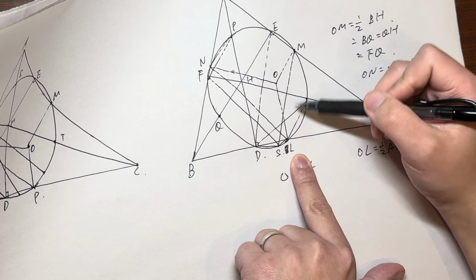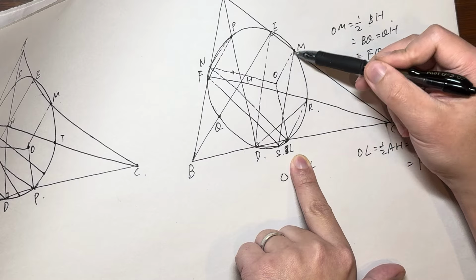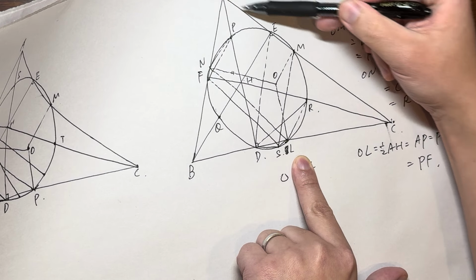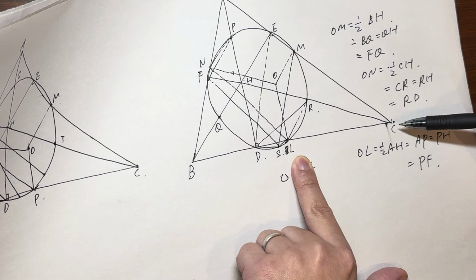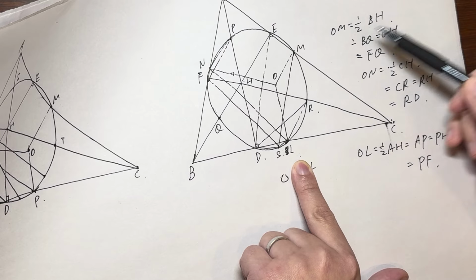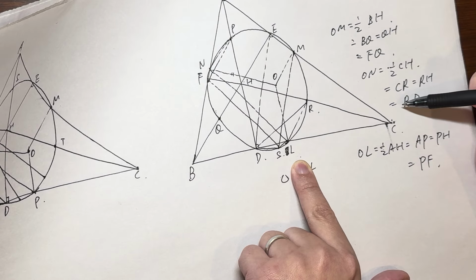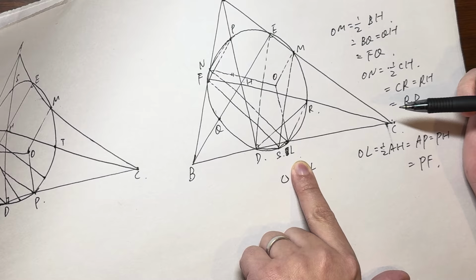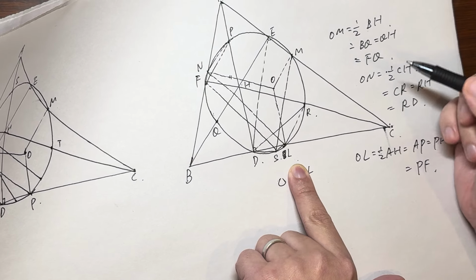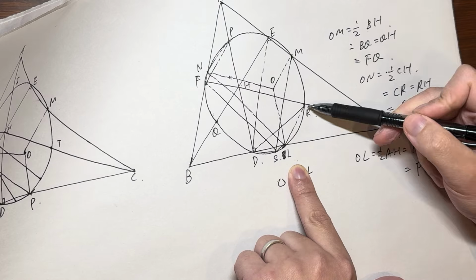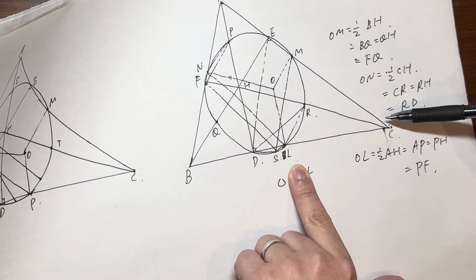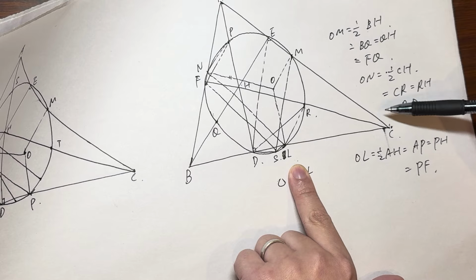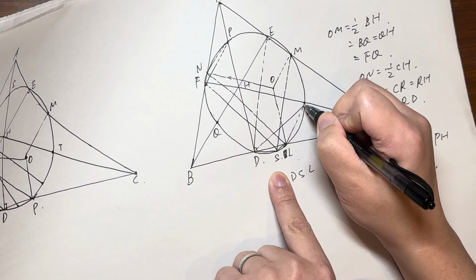Interesting. If RL equals OM, we know that OM is perpendicular to this line, to AC. Is RL perpendicular to AC as well? I don't know. What is RL? Actually, how did we get the R? R is the midpoint of HC, right? And what about RS?